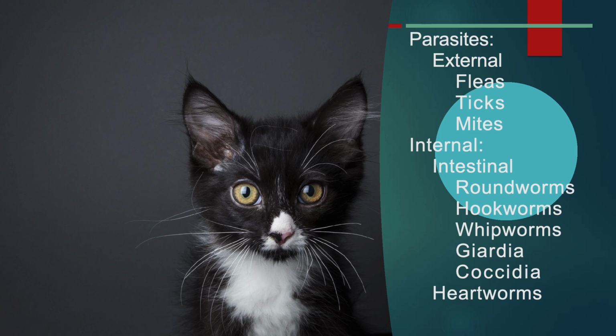Once again, this is not all-inclusive, because there are parasites that get into the bloodstream. There are some that get to the lungs, so there are some weird things out there. And there are some other intestinal parasites that we don't see that frequently. But when we've ruled out all of these and we still have issues, we go looking for those weird little ones.